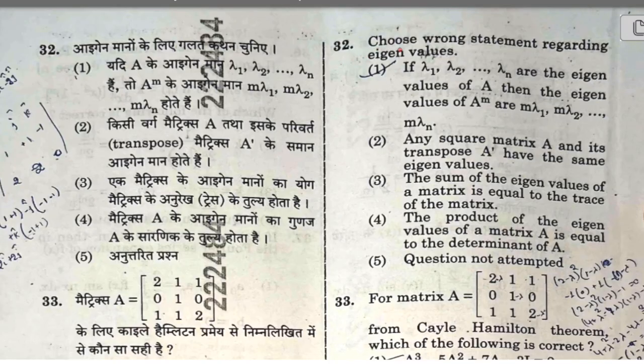Next, 32. Choose the wrong statement regarding eigenvalues. Okay, if lambda 1, lambda 2, up to lambda n are the eigenvalues of matrix A, then the eigenvalues of A to the power m are m lambda 1, m lambda 2, m lambda 3. This is wrong because you should remember that for A to the power m, the eigenvalues will be lambda 1 to the power m, lambda 2 to the power m, lambda n to the power m. Okay, this is your correct option, and all the other options are correct.